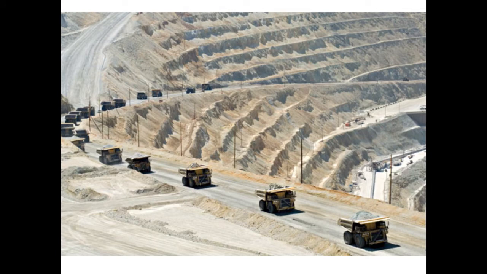And they run 24/7. So looking at the screen here, you can see all of these trucks on the right-hand side driving down. And on the left-hand side, all of these trucks are filled and they're driving out. And the speed limit at mines is 13 miles an hour. It's a universal speed limit.